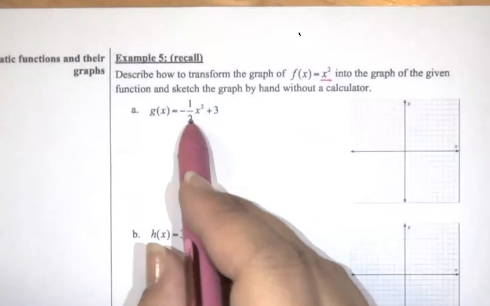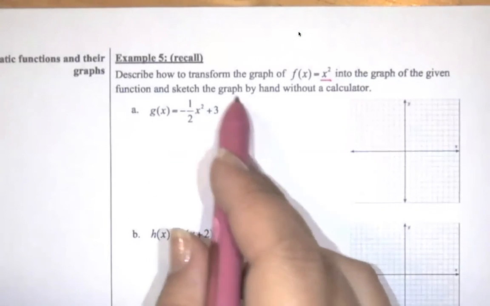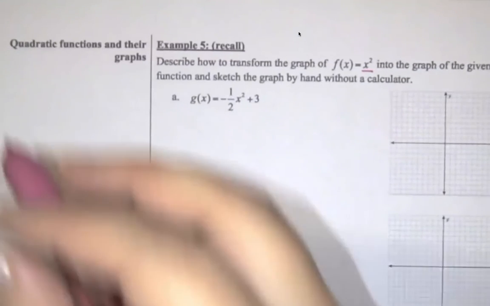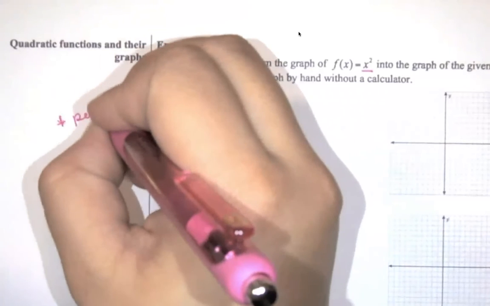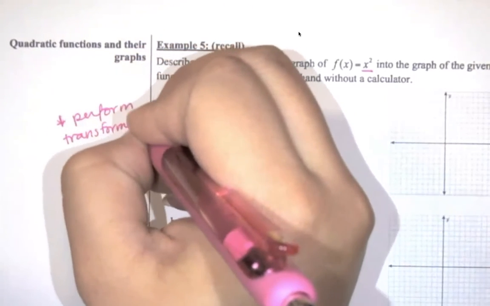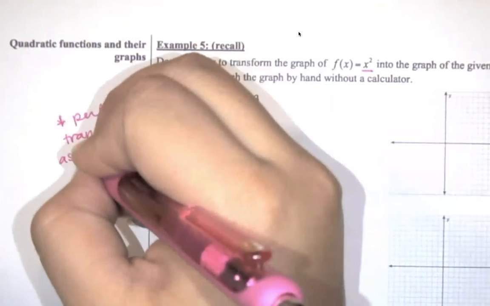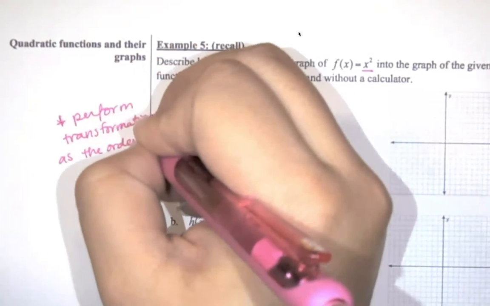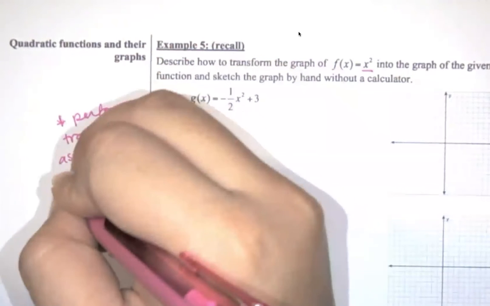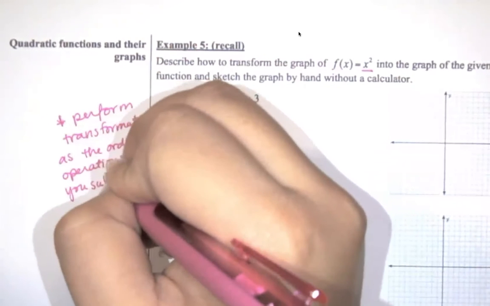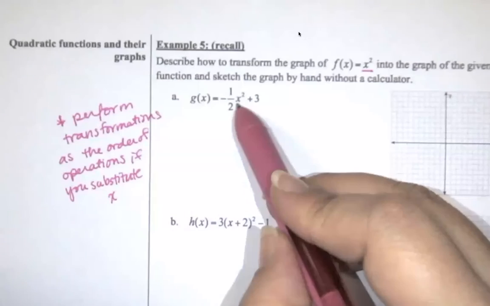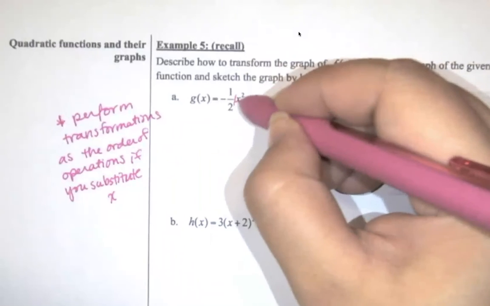So the first thing I'm going to do is look at g of x, and look at what transformations happened to x squared. And the key here is to perform transformations in the order of operations. If I substituted a value for x, notice it would have been immediately squared.